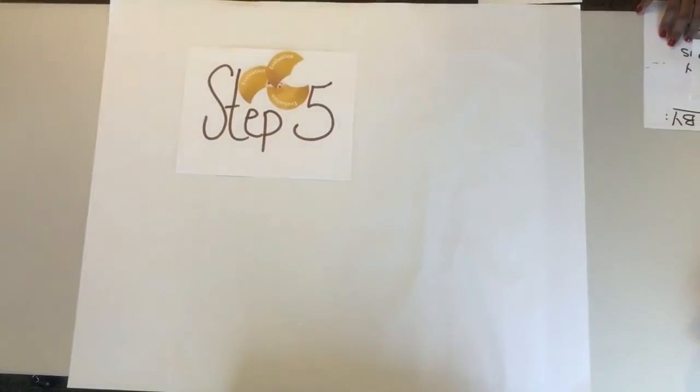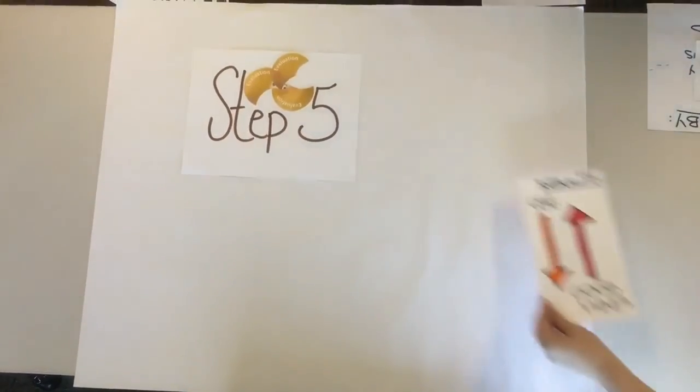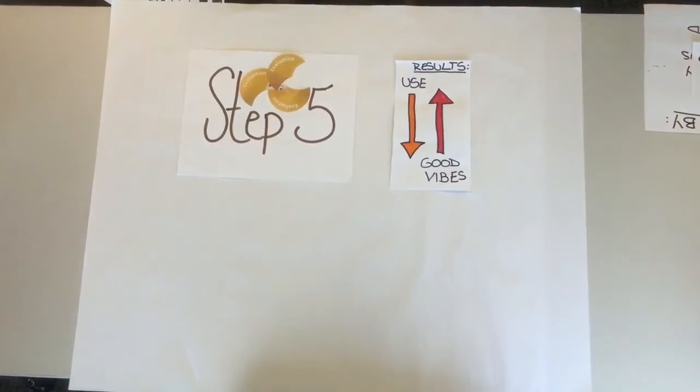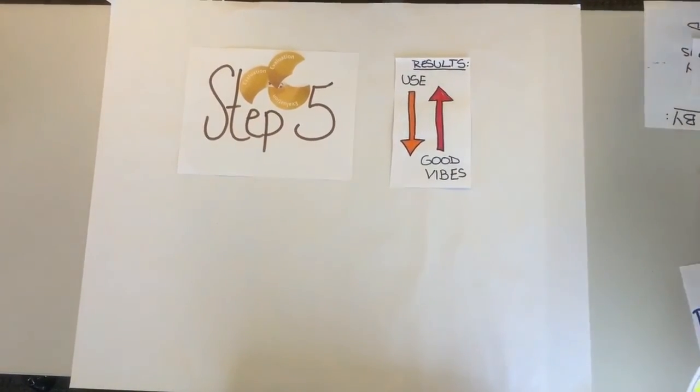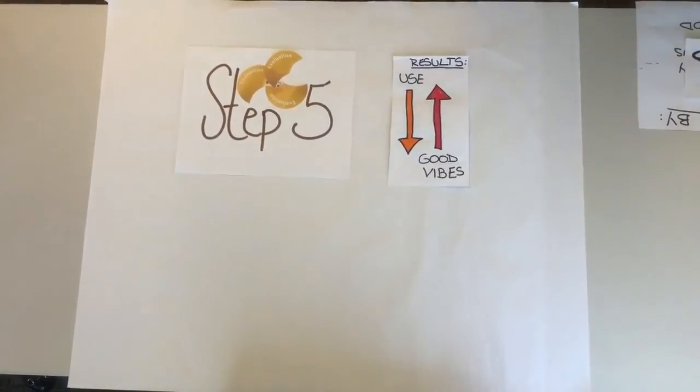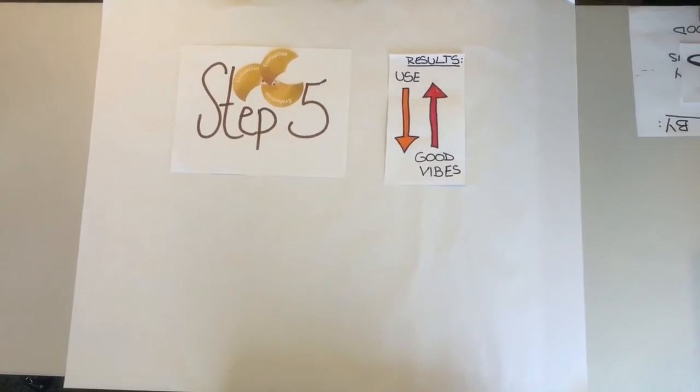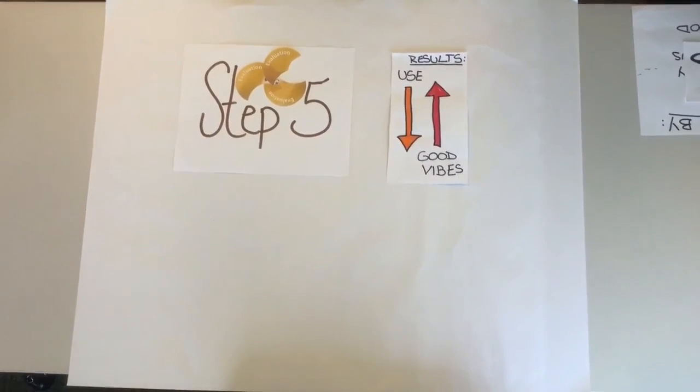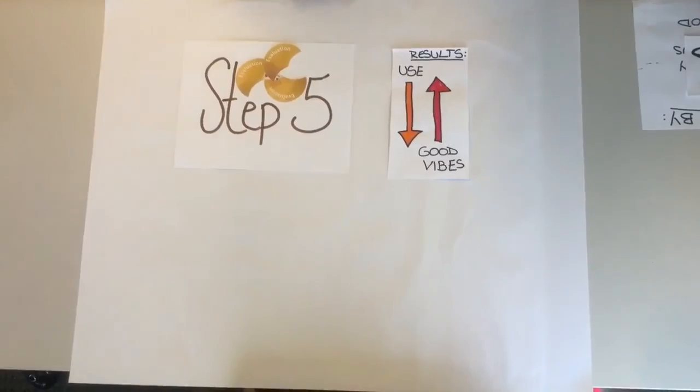Step 5. Look back. Did you create the changes that you wanted? Why or why not? What did you learn? What might you do different next time? Use these lessons to reflect on while you start tackling a new problem in your community.